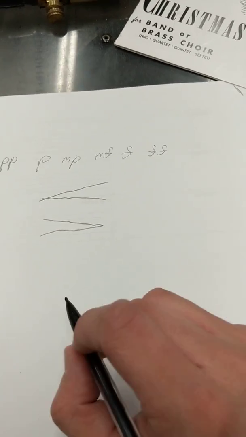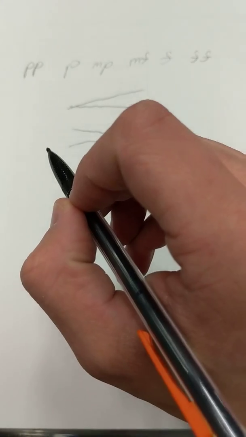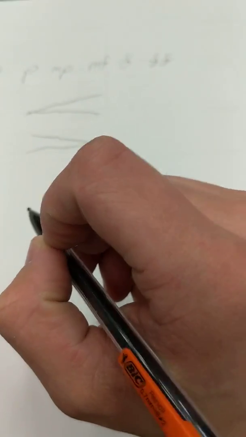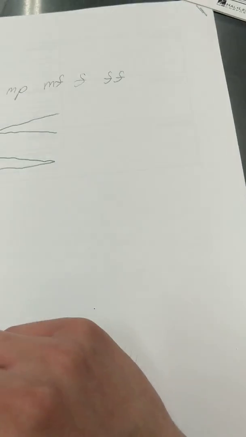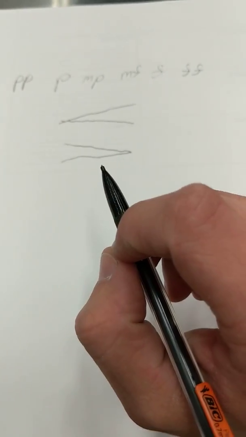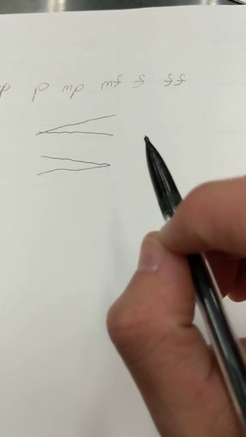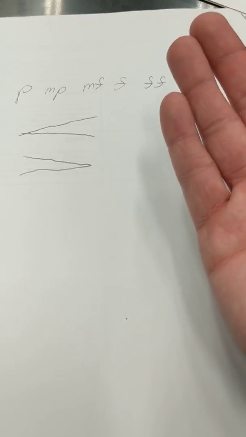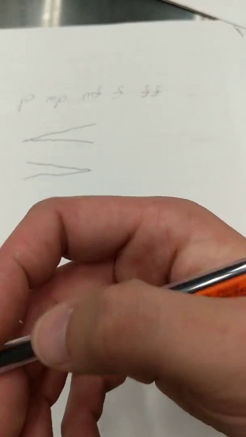All right, next up we have tempo. Tempo means how fast or slow a piece of music is. There are a lot of ways to show what a tempo should be, but the trickiest is when it's written in Italian, because that means that we have to know what it means in English.